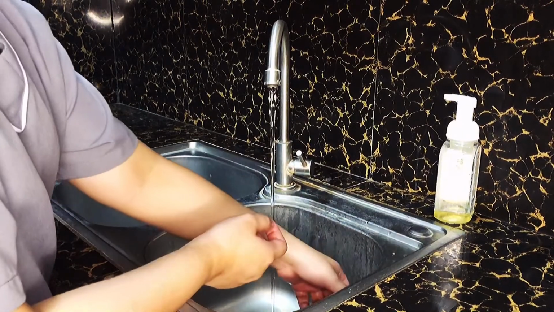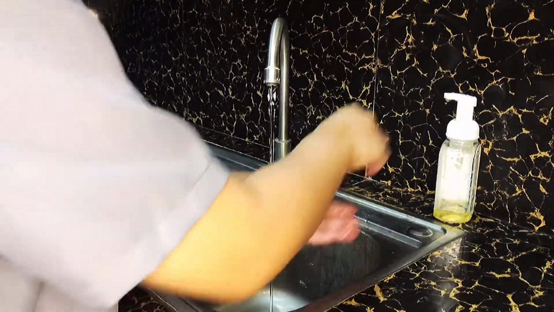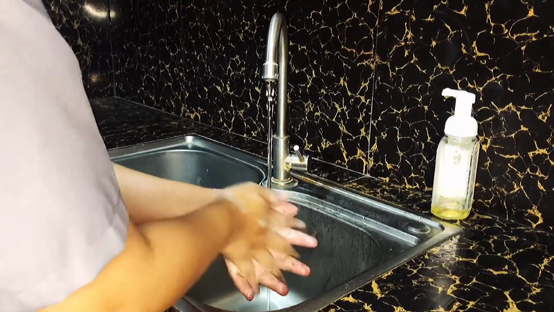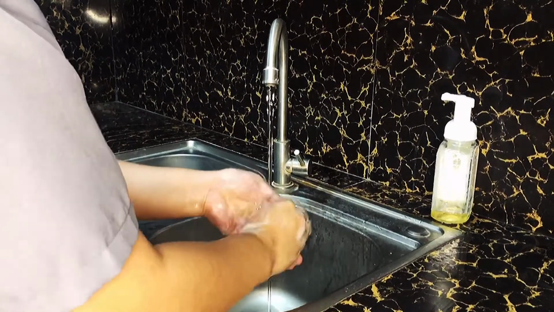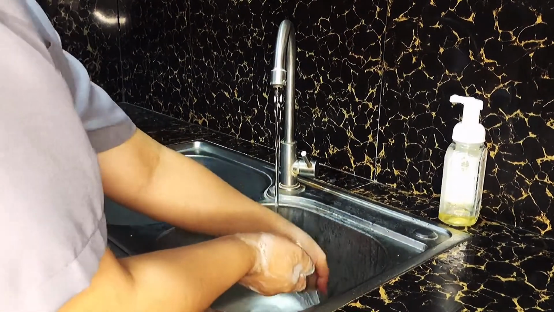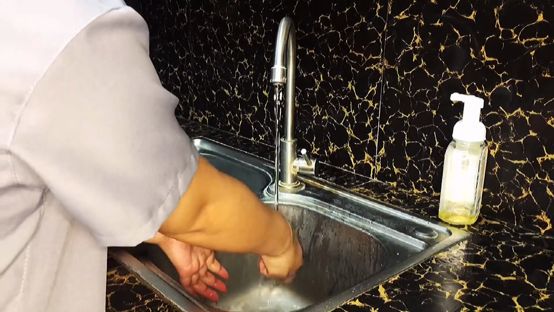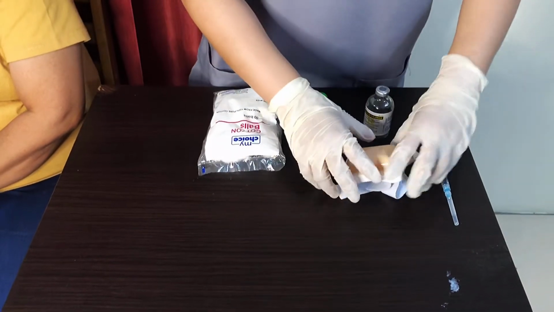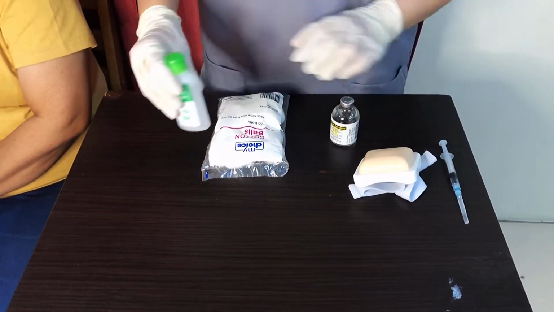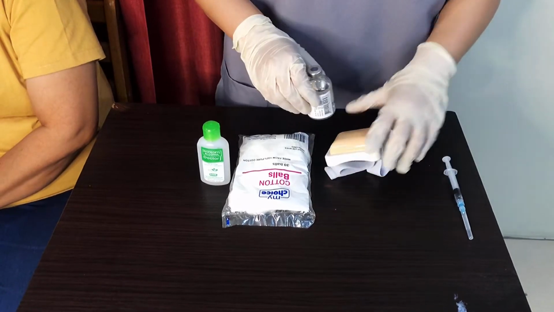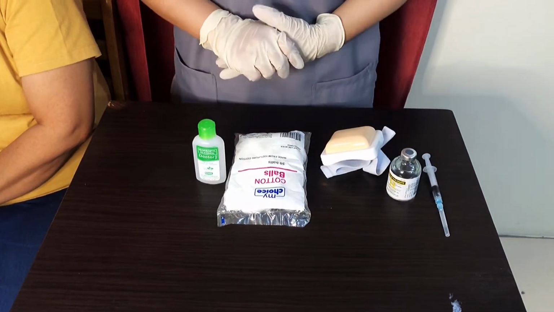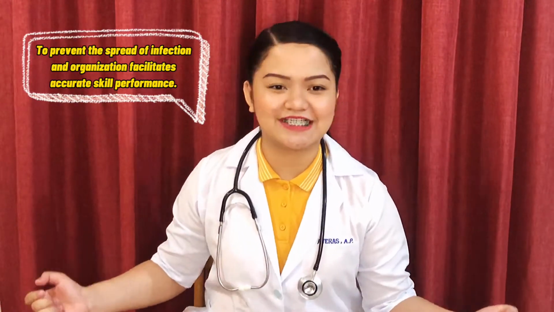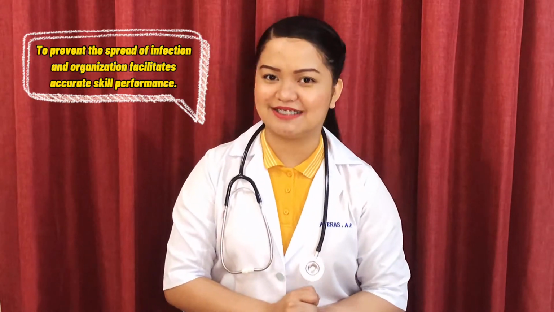And yes, don't forget to perform hand hygiene. But wait, you must also gather your supplies, to prevent the spread of infection, and organization facilitates accurate skill performance.